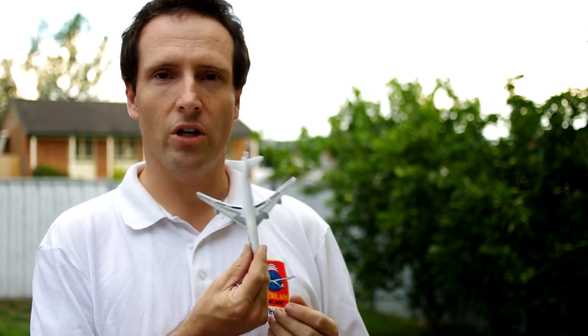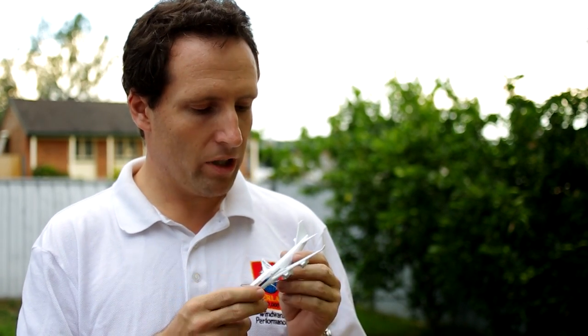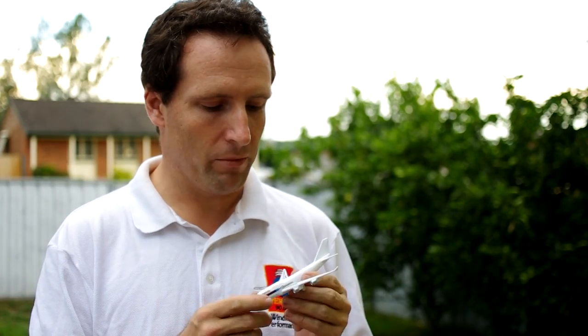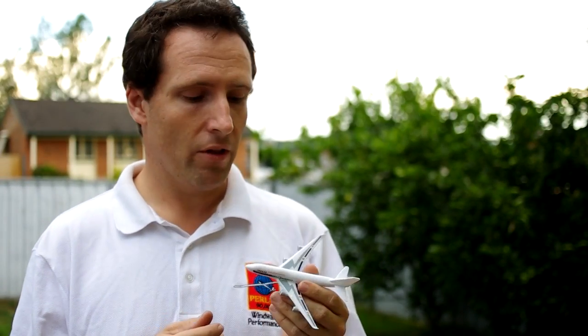So looking at a little tiny model like this, a model of a Boeing 747, we could probably go to Boeing and find out from them exactly what shape this airfoil is. This airfoil is one of the most efficient airfoils ever built in the world. You know, it's flying around the world. Thousands of these are airborne right at this very moment.